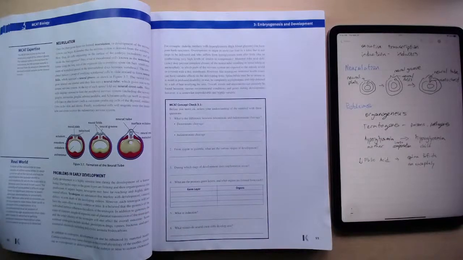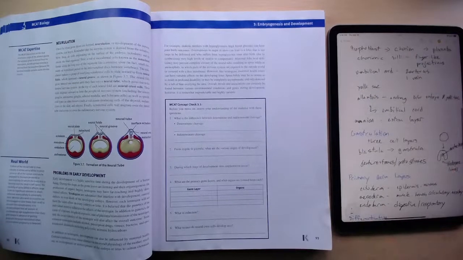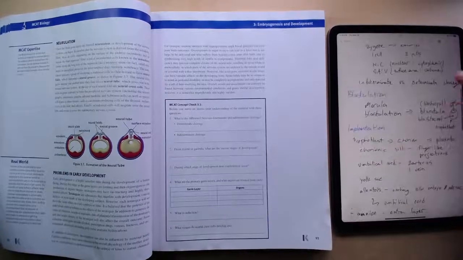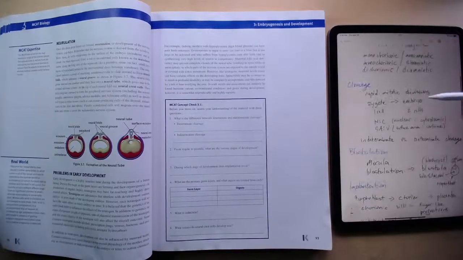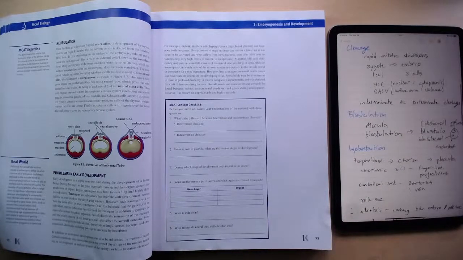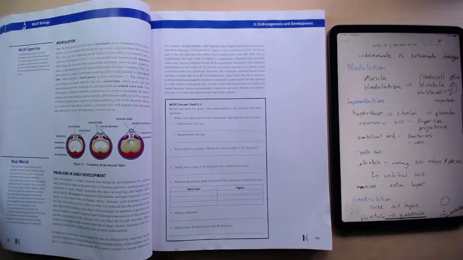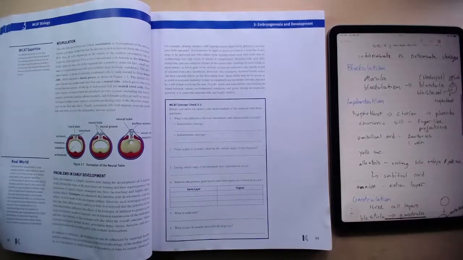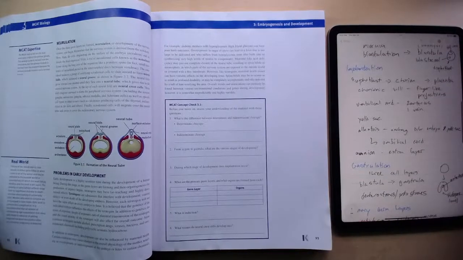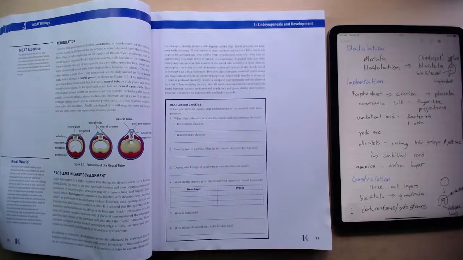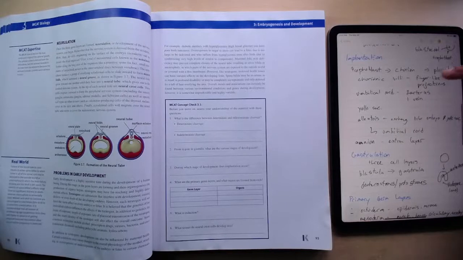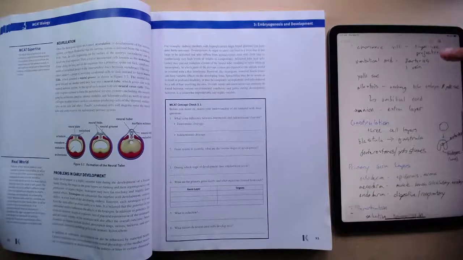From zygote to gastrula, what are the various stages of development? Zygote turns into an embryo during cleavage, and then you end up with a morula, which through blastulation becomes a blastula. Then comes implantation into the endometrium. By the end of implantation, I guess it's still an embryo, but you have a sac, and you have a placenta, and a chorion and an amnion.